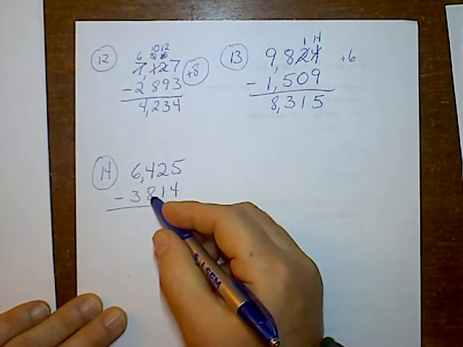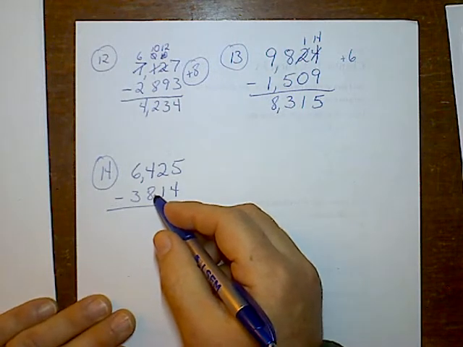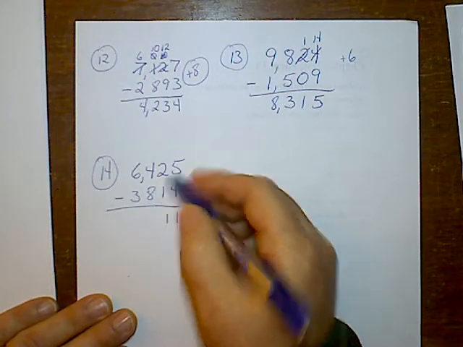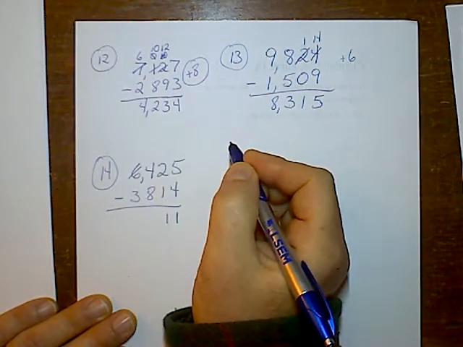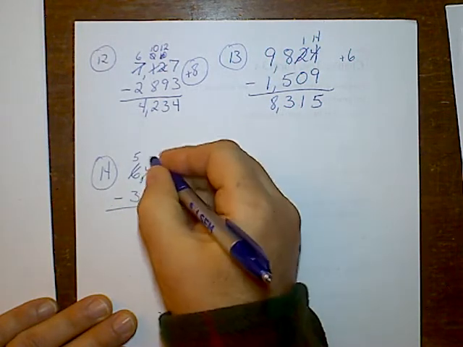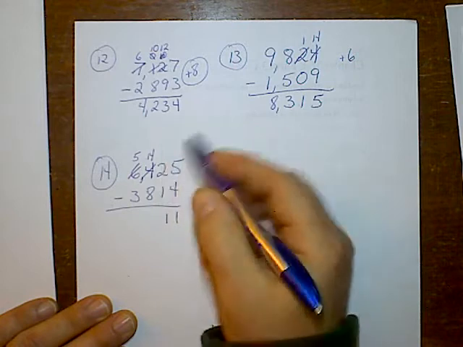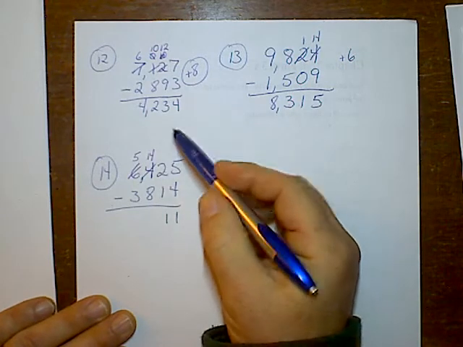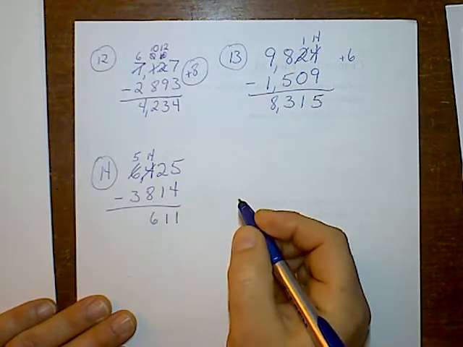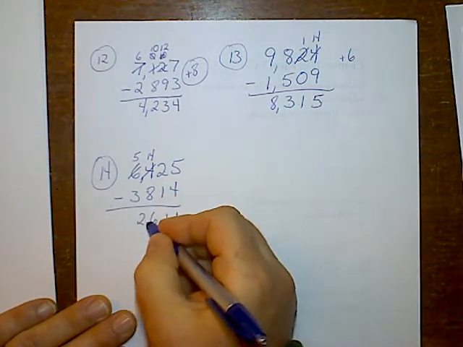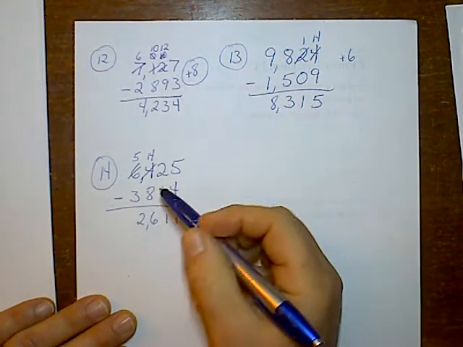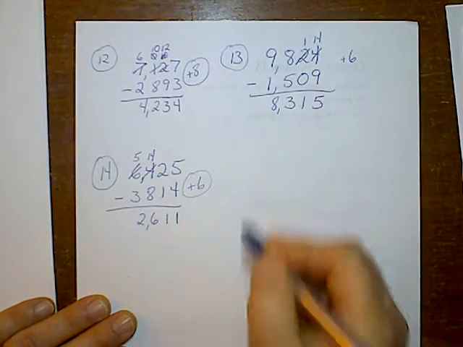4 minus 8. Oh, darn. I shouldn't have said anything. Now we have to regroup. 4 is too small to take 8 away from, so I will go to the thousands place. I will take 1 away from the thousands place and give it to the hundreds place. So we have 14 in the hundreds place. 14 minus 8 we can do. That'll leave me with 6. And 5 minus 3 is 2. 2,611. And that one would actually be worth 6 points as well.